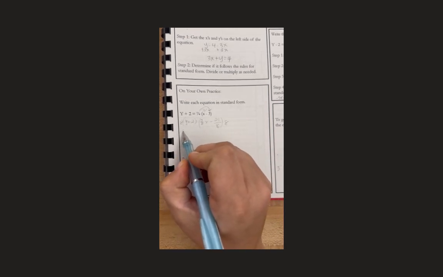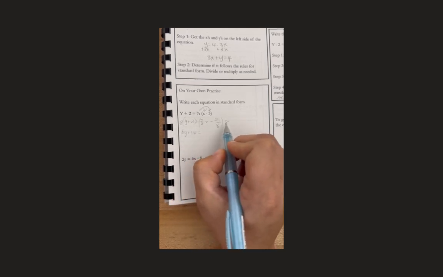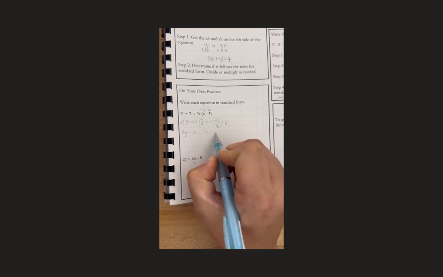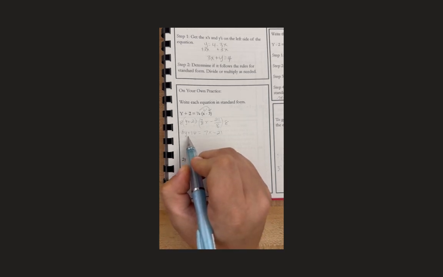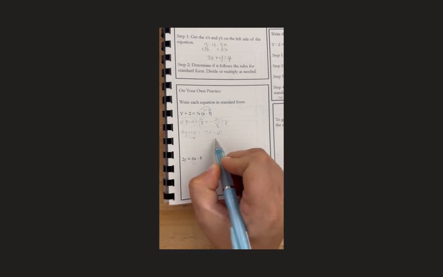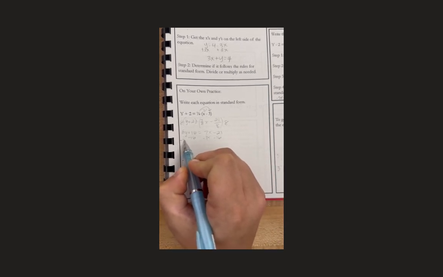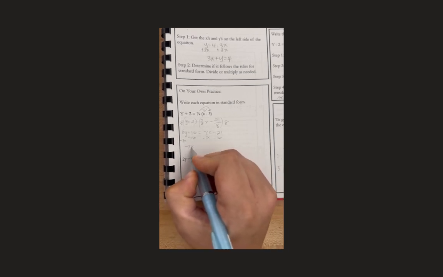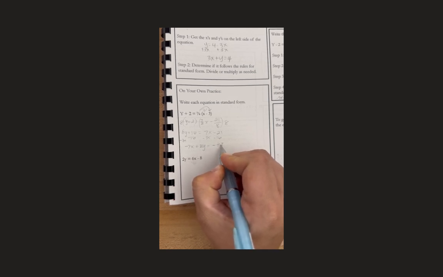So that's going to give us 8y plus 16 equals, if I multiply everything by 8, it eliminates the denominators. So we get 7x minus 21. From there, we move our numbers to one side and our numbers with variables to the other. So I did this in one swoop here. So negative 7x plus 8y equals negative 37.